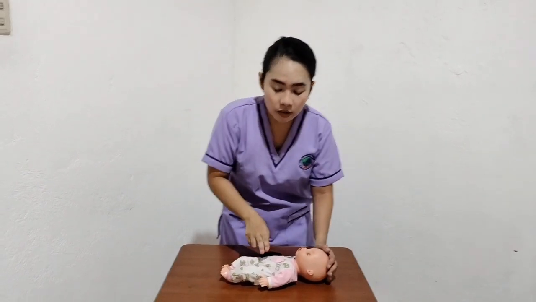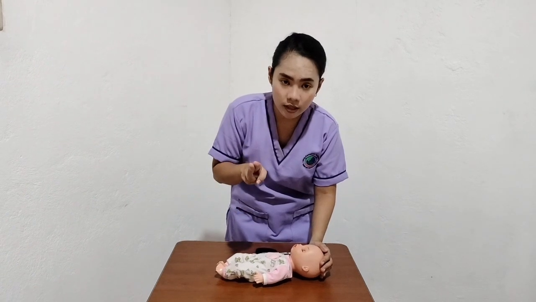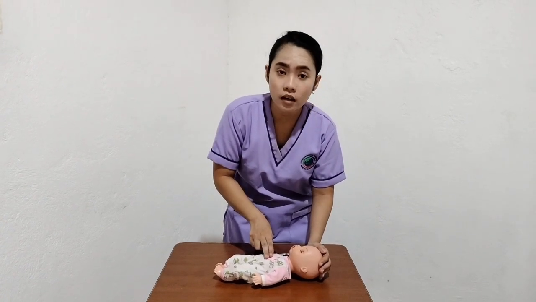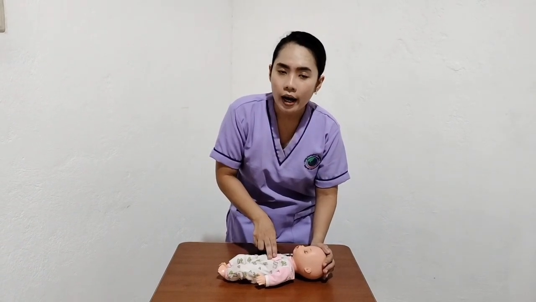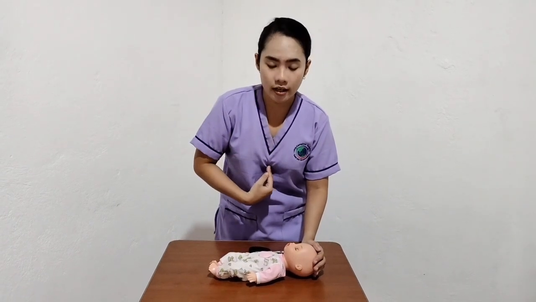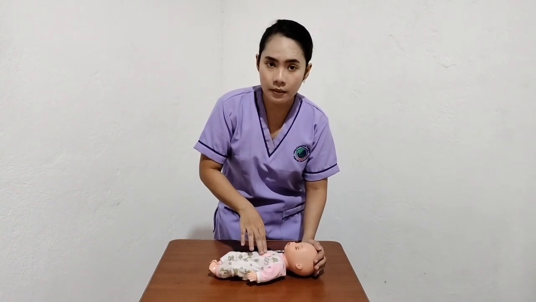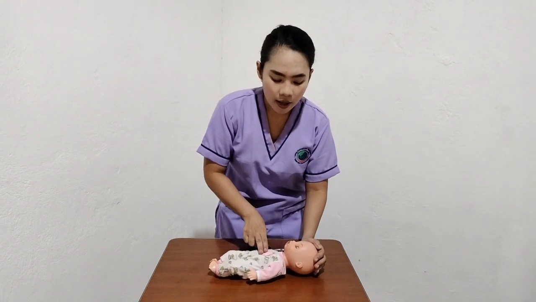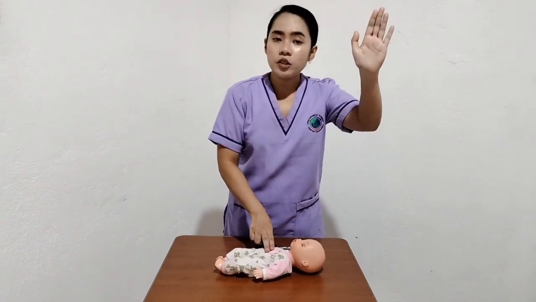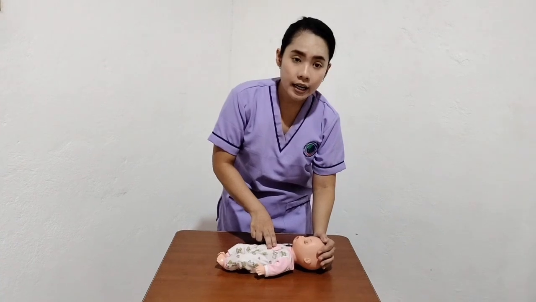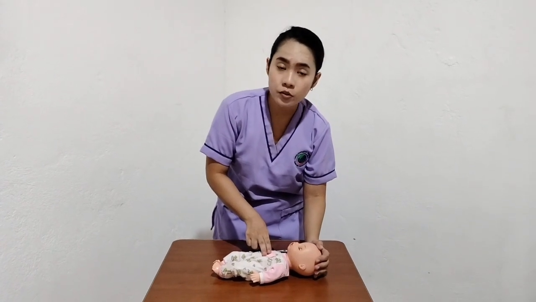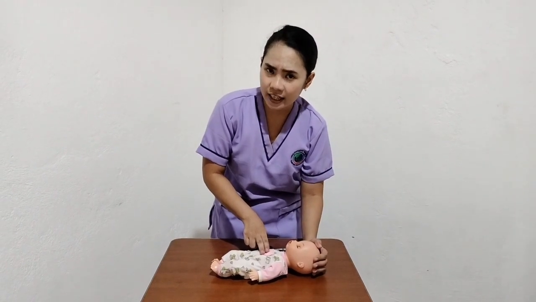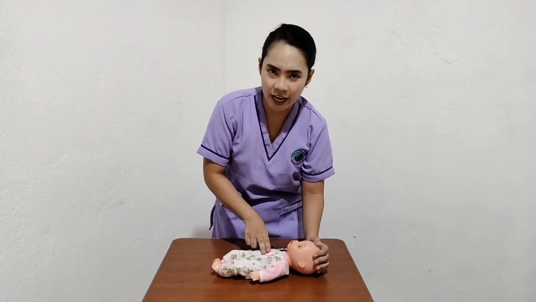So again, locate your dominant hand. This is my right hand, my dominant hand. You need to use this and put it on the sternum, in the center of the chest, under the breast of the baby. And then use your non-dominant hand in holding the baby's forehead. And then compress 30 compressions.